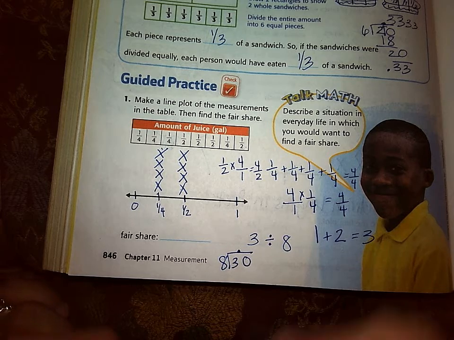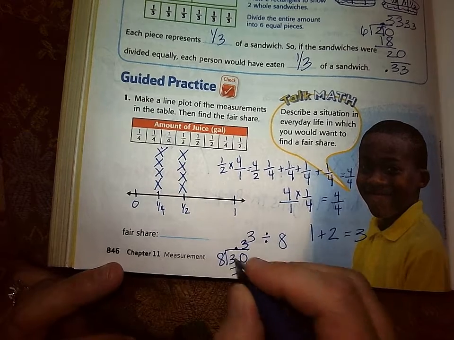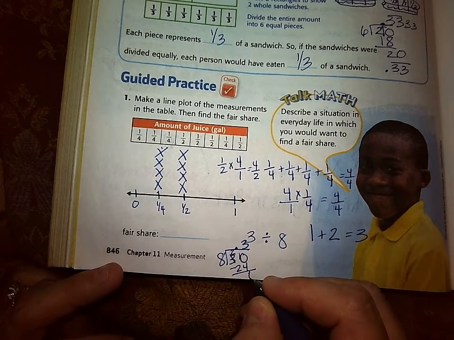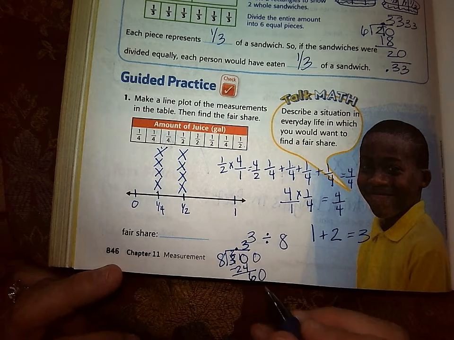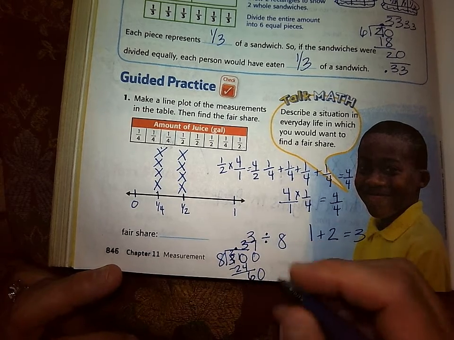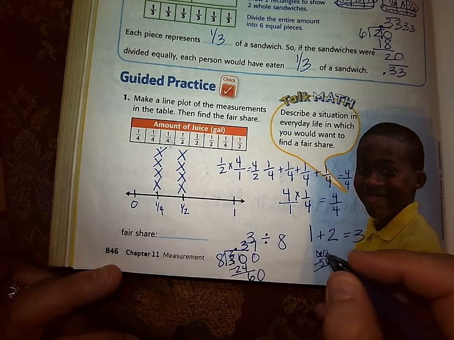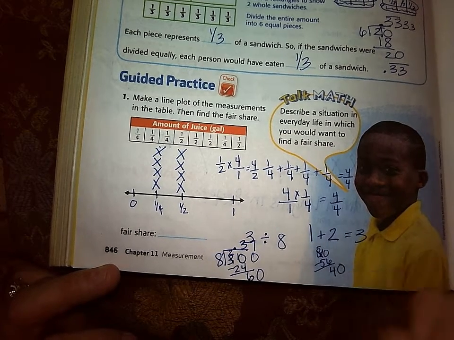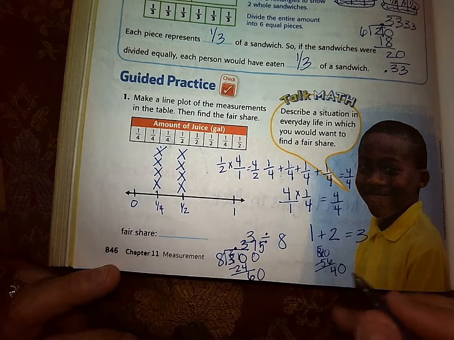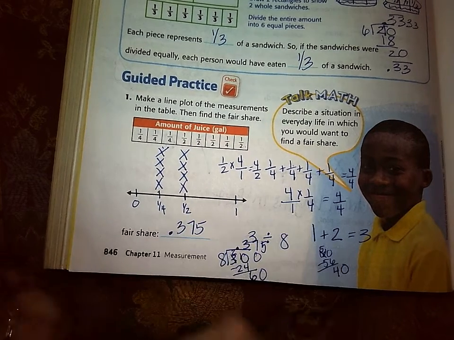That's a little too big. 8 times 3 is 24, I subtract, annex another 0, 8 into 60, 8 times 7 is 56, and then bring down another 0, 8 goes into 40 five times. So the fair share is 0.375 a person.